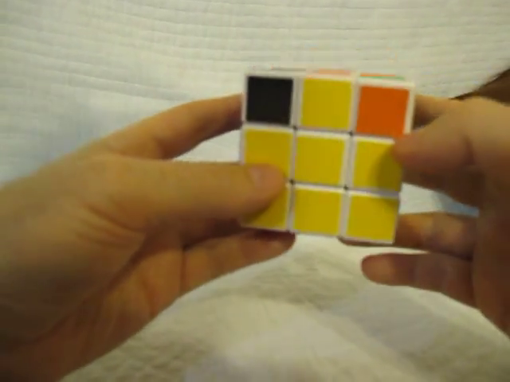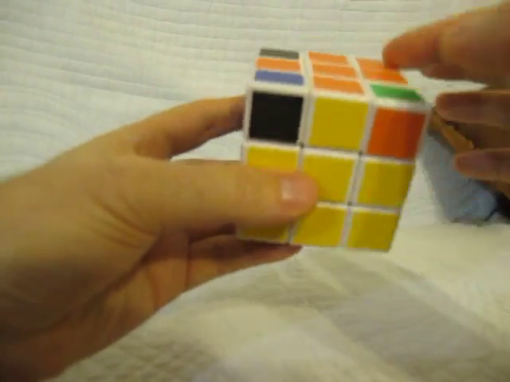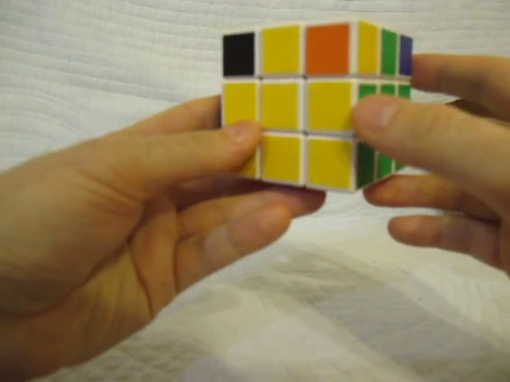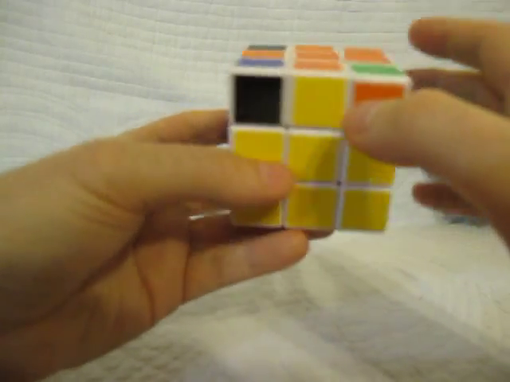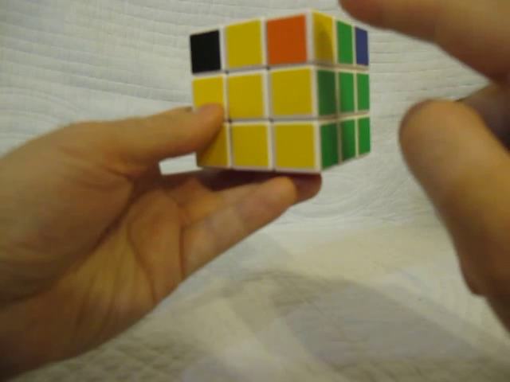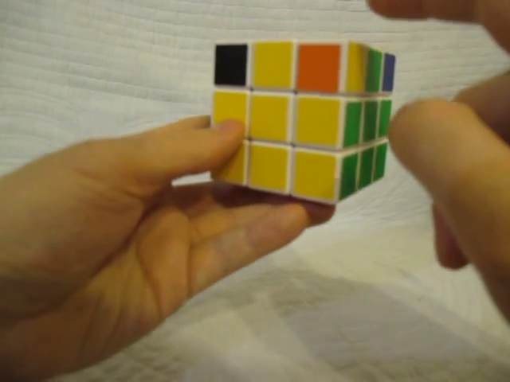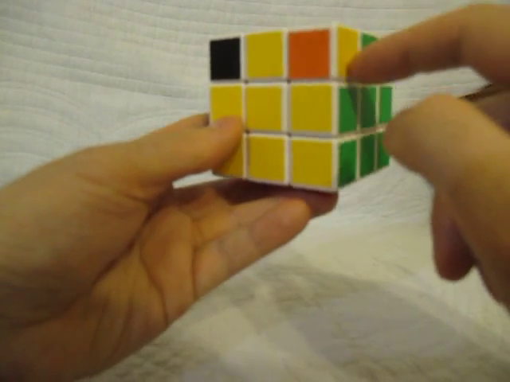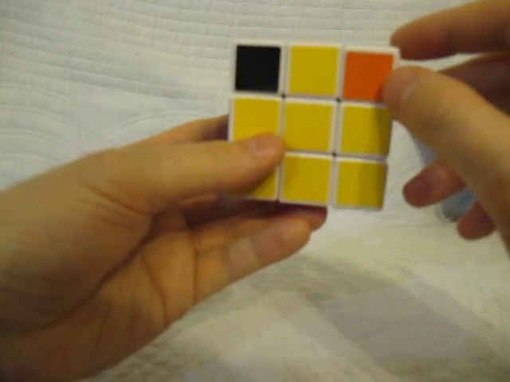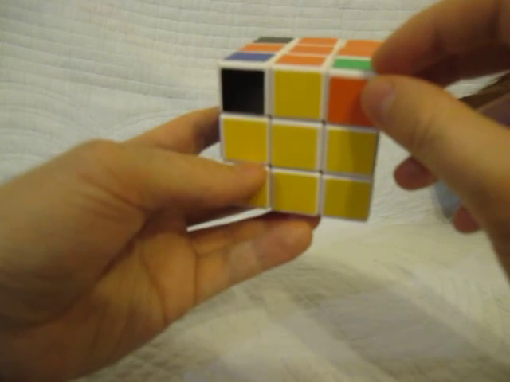Okay, so the last step is to solve the 4 corners, and we should look for a corner piece that is in correct position. That would mean that this one should be orange, green and yellow, as it is. So this one is correct. You could end up with 1 in a correct position.